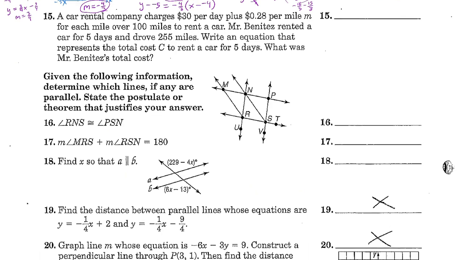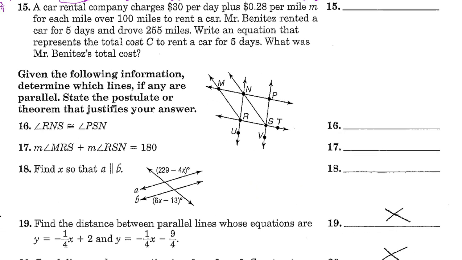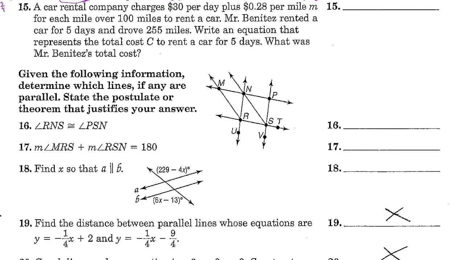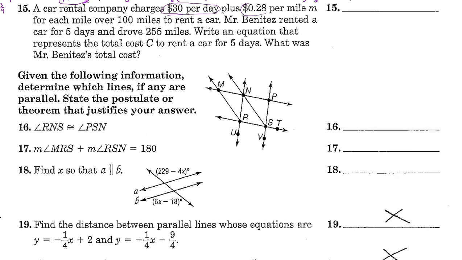Okay. Now, this next one says, a car rental company charges $30 per day plus 28 cents per mile, M, for each mile over 100 miles to rent a car. So for the first 100 miles, it's just $30, okay? So over 100 miles. Then it says, Mr. Benitez rented a car for 5 days. So that's, figuring that out, $30 per day, and drove this much.